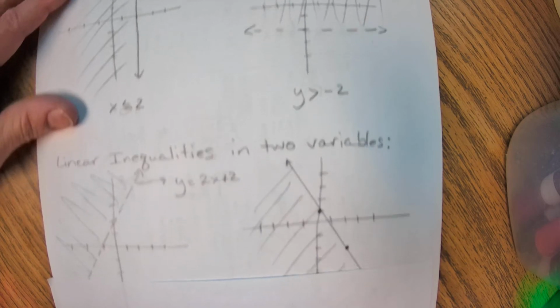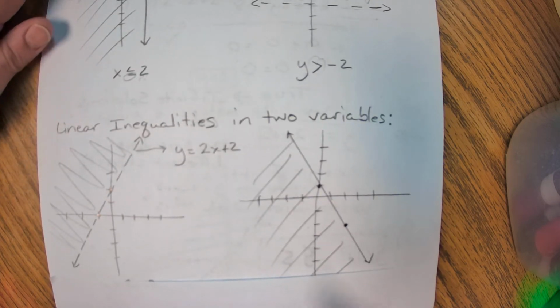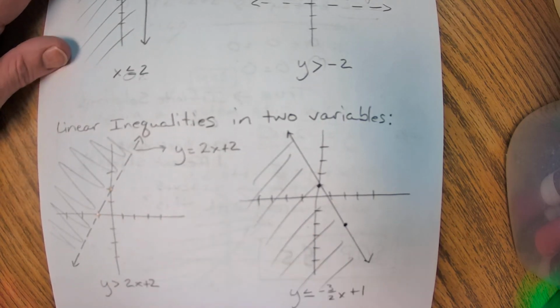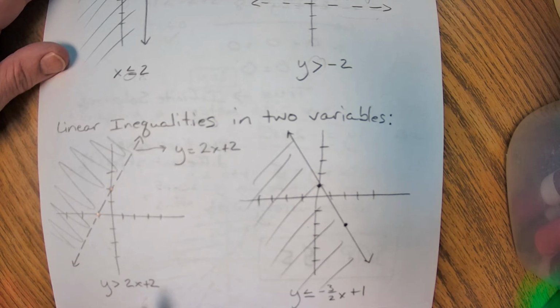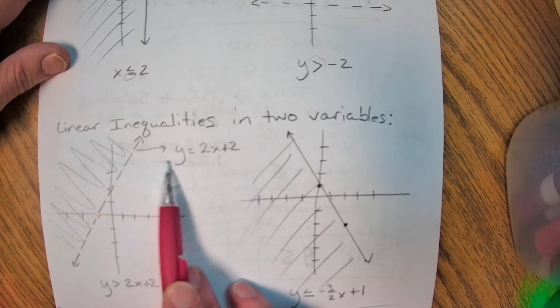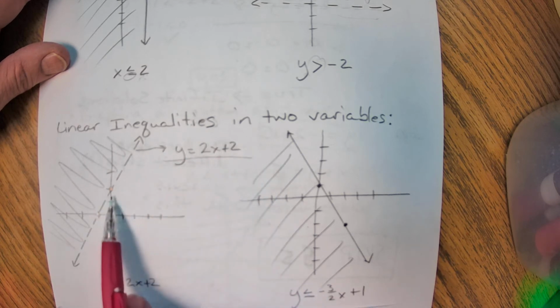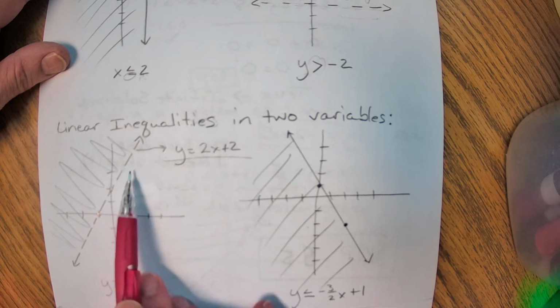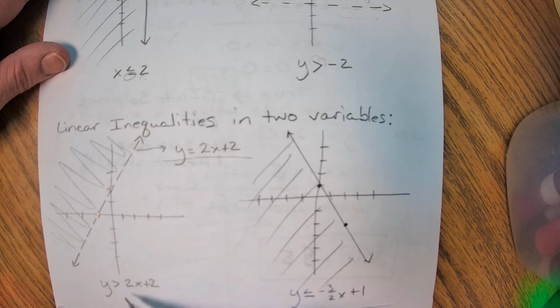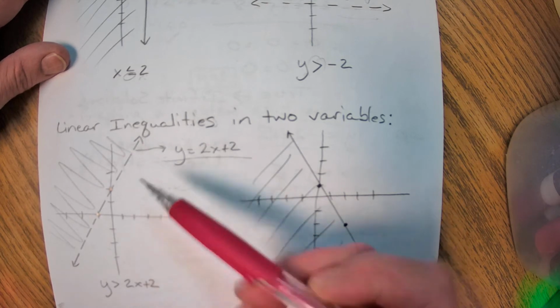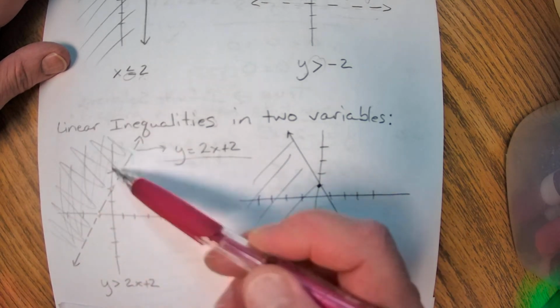So when you're doing linear inequalities in two variables, this one is y is greater than 2x plus 2. You go ahead and graph the line y equals 2x plus 2. The y-intercept is 2, the slope is 2, so you'd go up 2 and over 1. But it doesn't say or equal to, so I know that my line is dotted. And it says greater than, so I just took a stab that this is the shading.